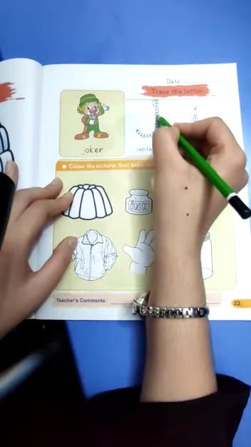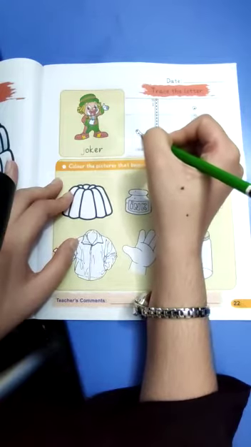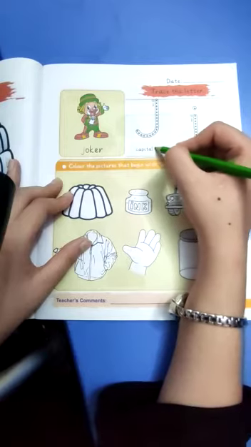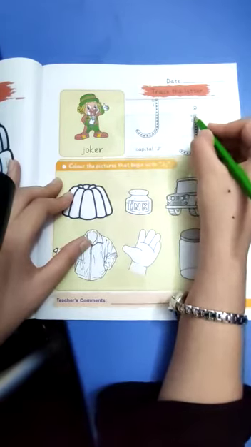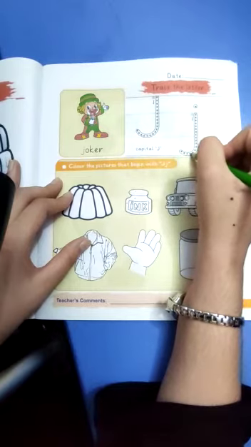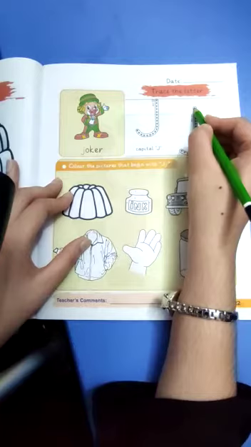Starting point, come down and down. Make a curve. Is this capital, okay? Small j. Very good. Okay.